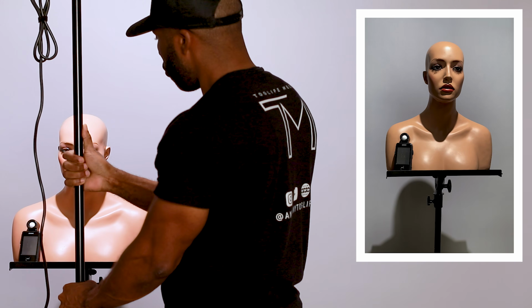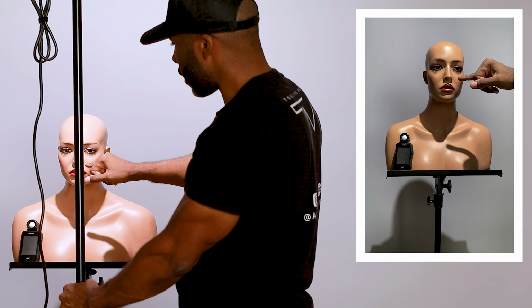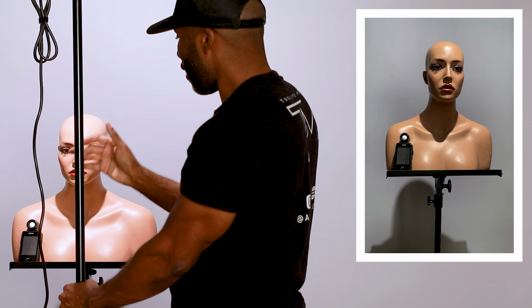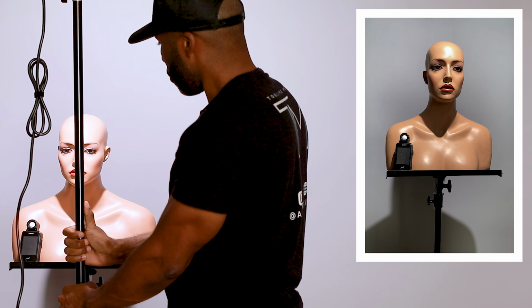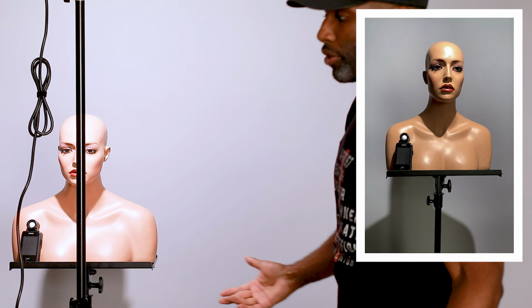Typically, you don't want the shadow to connect with the top of the lip. You really want it to be no more than halfway in between the bottom of the nose and the top of the lip. So right there is pretty good. That's all there is to it.